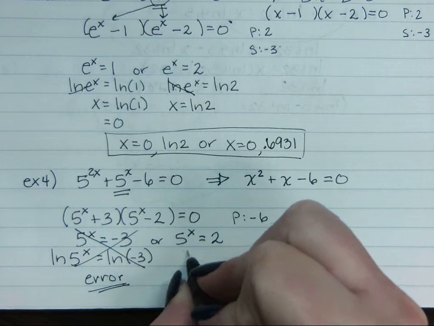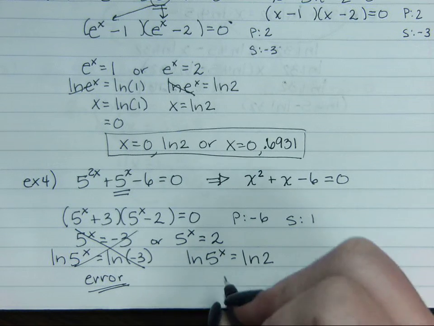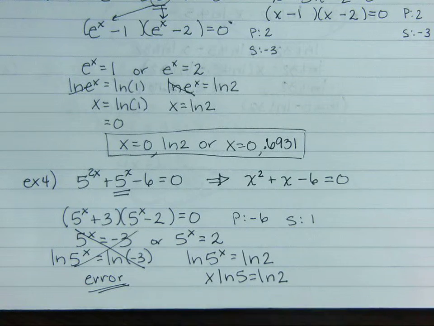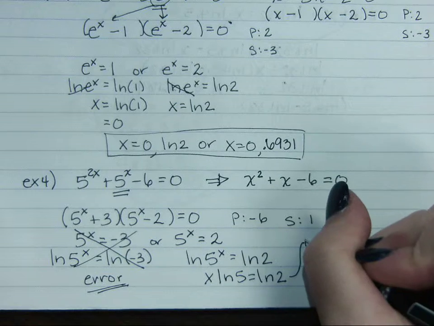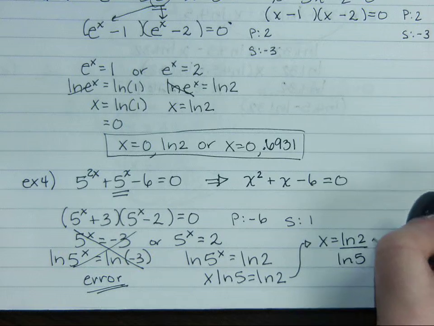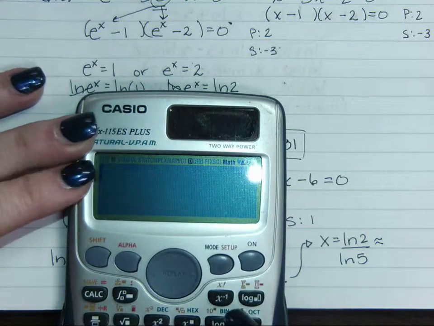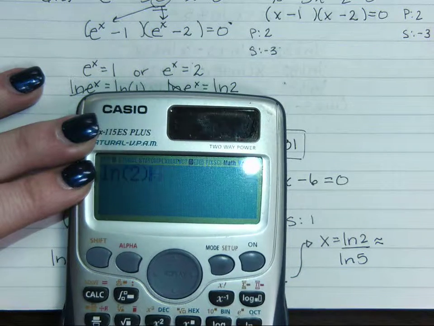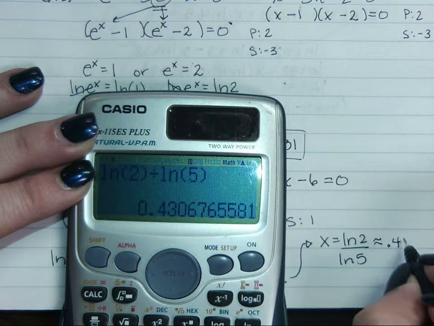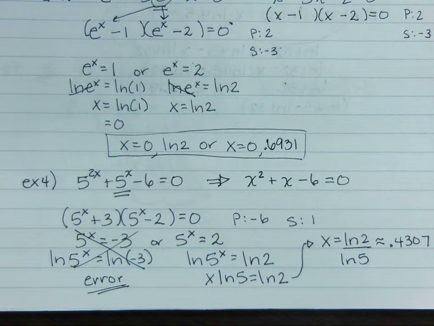All right? So I'm going to move over here to this side into the ln of 5 to the x equals the ln of 2. All right, so x times the ln of 5 equals the ln of 2. I'm going to kind of shift this over here real quick. All right. So in my calculator, I need to approximate this. So then the ln of 2 divided by the ln of 5. And that's going to be about 0.4307. So I know these are tough. You're going to have a few that you're going to need to practice, though.